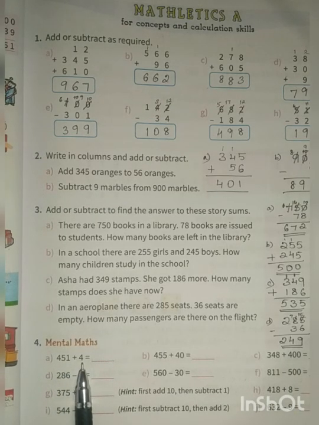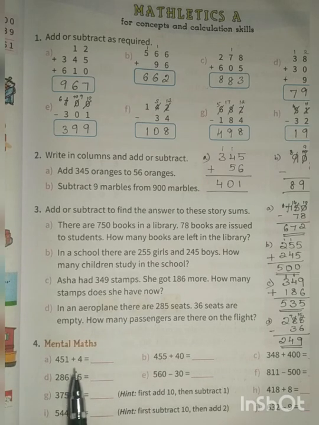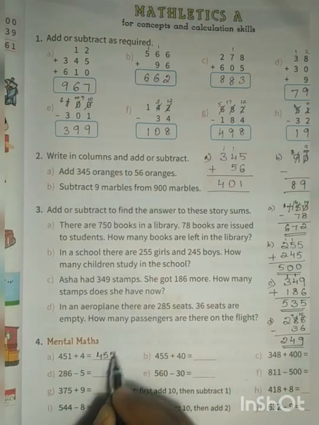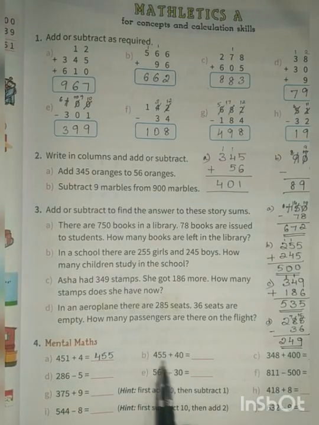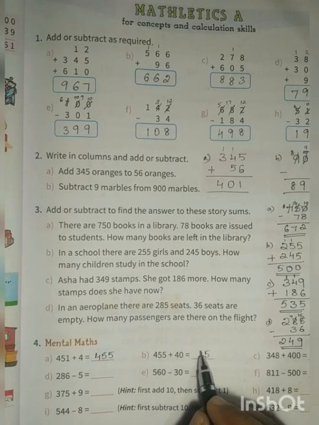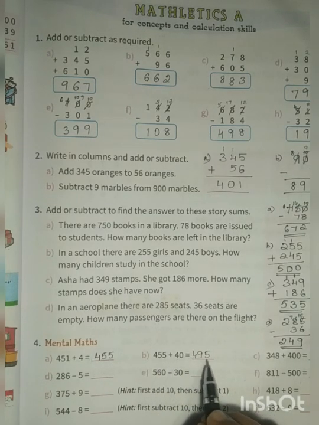451 plus 4. Here we don't use any kind of calculations. You can see that after 4 it is 5. So 4 plus 1 is 5. 455. 455 plus 40. Now this 4, this is already 0. So 5 comes here and 4 plus 5 is 9 and 4 here, 495.